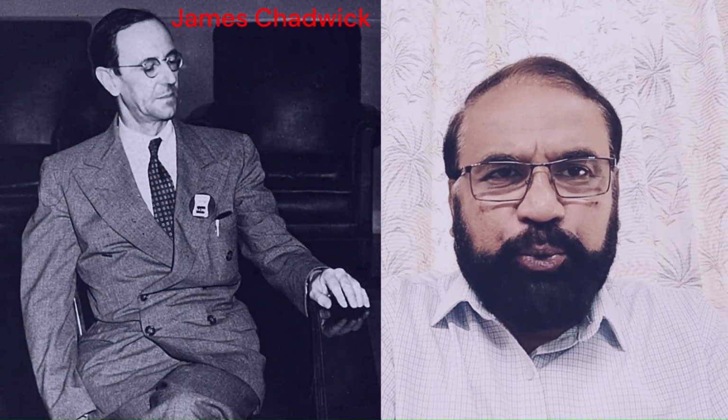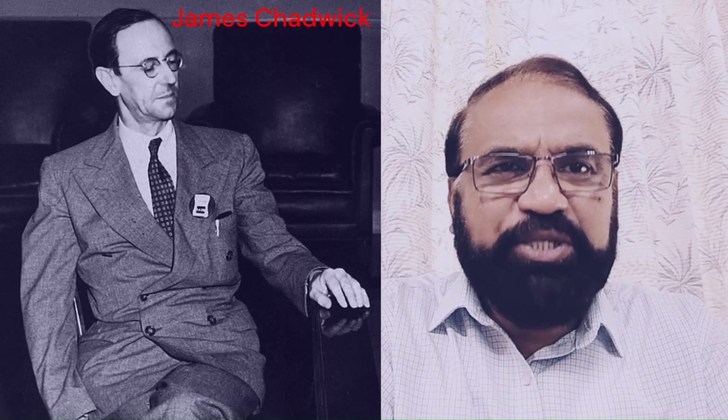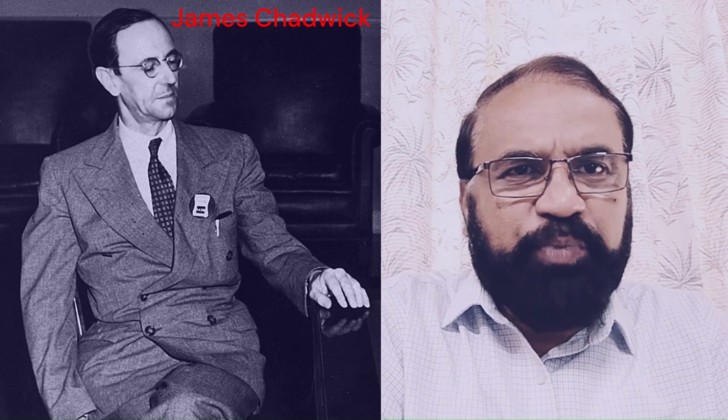In 1932, James Chadwick discovered the particle which we now call the neutron. This was much heavier than Pauli's proposed particle. A year later, in 1933, Enrico Fermi formulated his theory of beta decay, or the theory of weak interactions. In this theory, the particle proposed by Pauli played an important role. Enrico Fermi renamed this particle as neutrino, meaning little neutral particle.